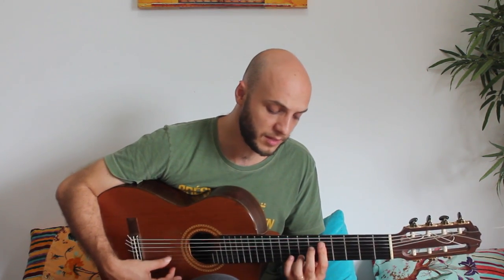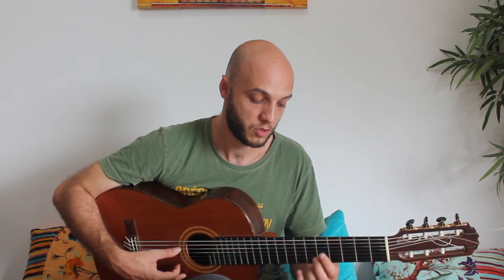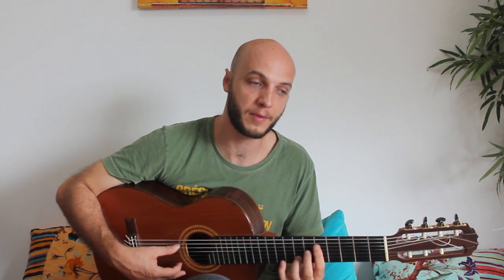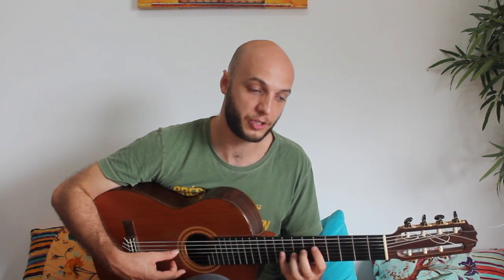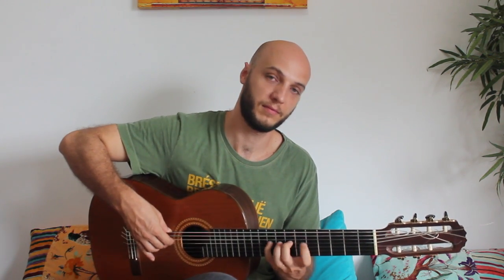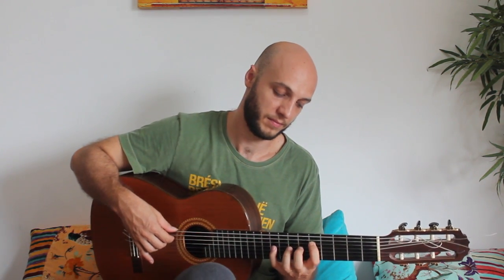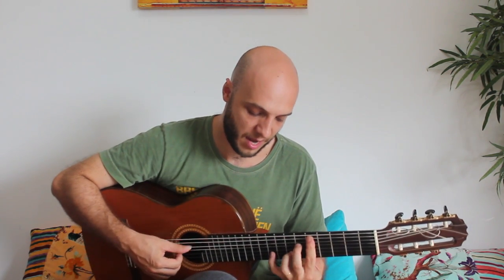The other type of dominant that happens in the melodic minor is the 4th mode. The 4th mode is basically your Lydian dominant. So if you're on A minor scale, it happens on D dominant. So you're going to have dominant sharp 4. That's the scale. So you're going to have this type of sound.